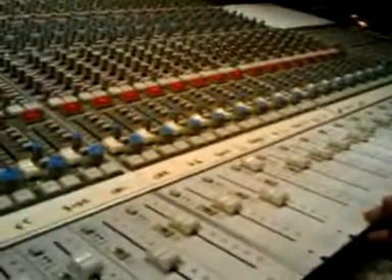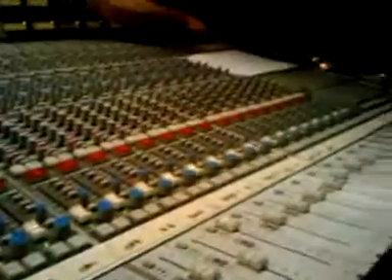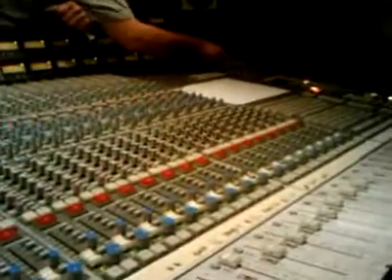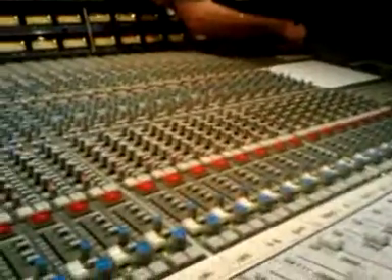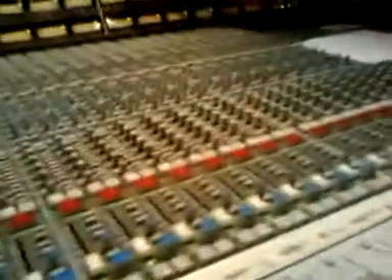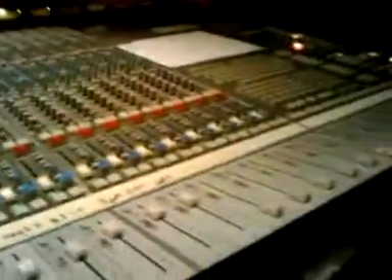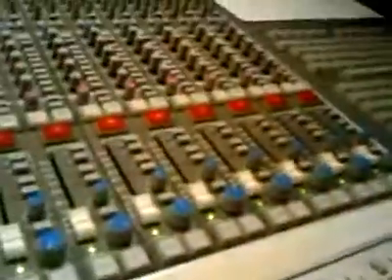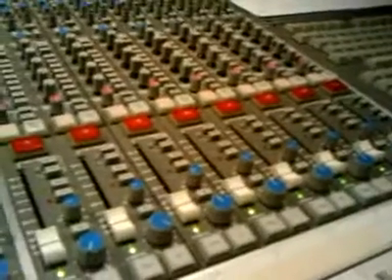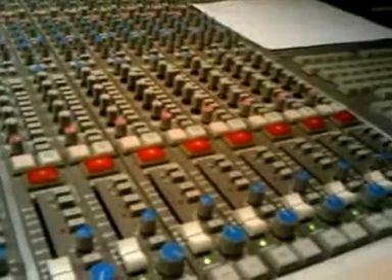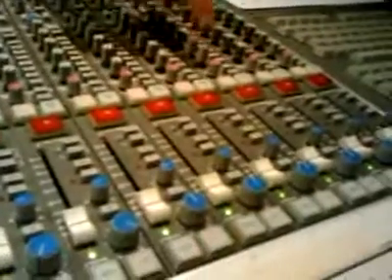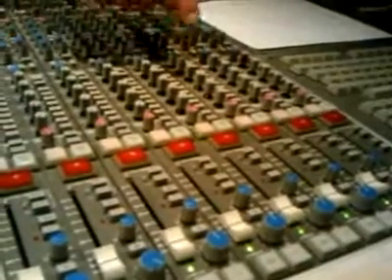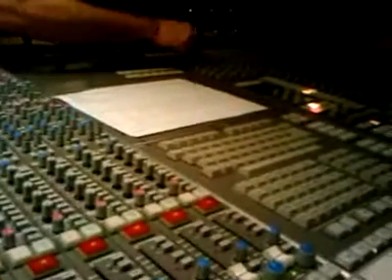So in the master module, at the top of the master module is all of your aux bus masters. So here's a Q stereo bus. Each of these rotary controls are spring-loaded on-off switches. So to turn it on, you got to push it down. To turn it off, you hit it and it pops up. Now it's off. Okay, so all the aux sends work this way. All the aux bus masters work this way.